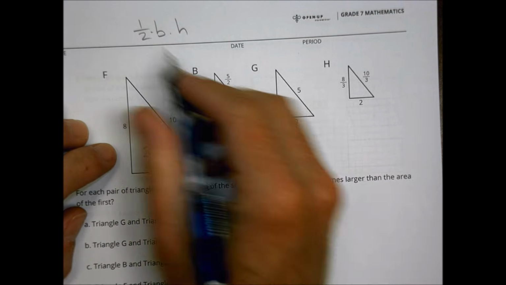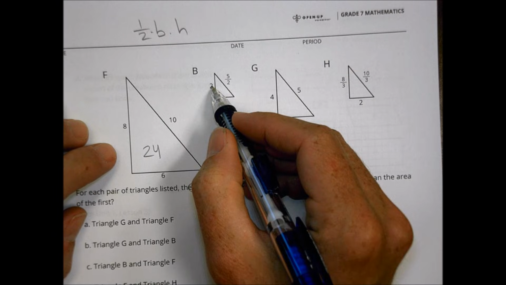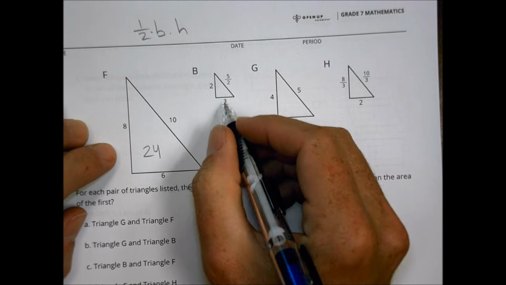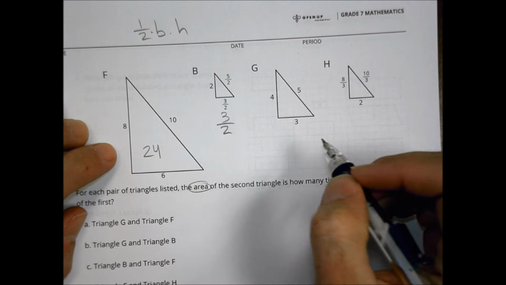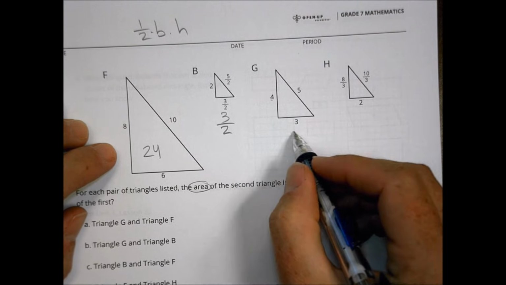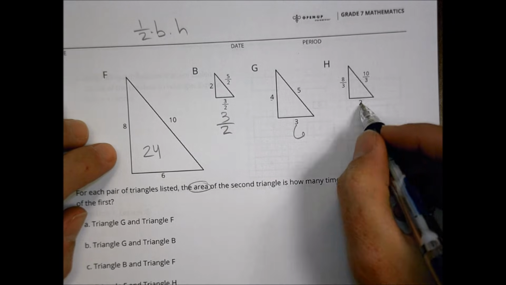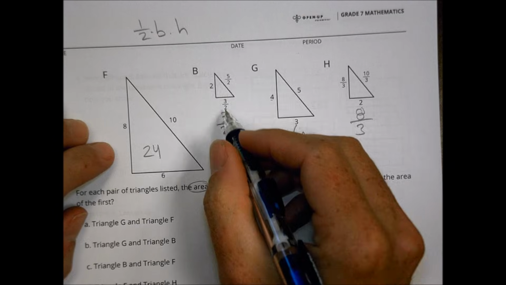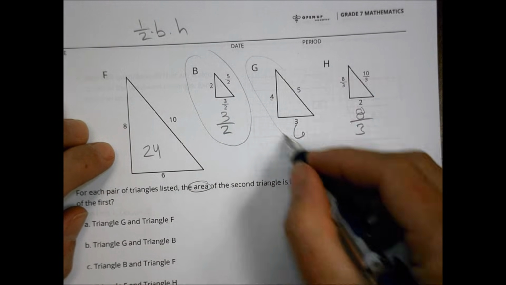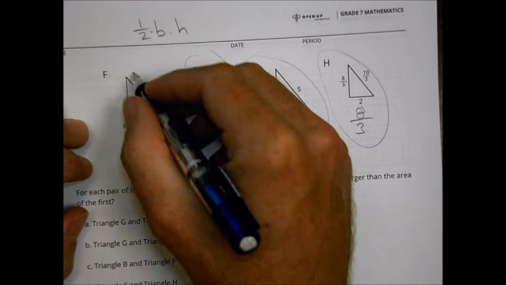The order doesn't matter. So half of 2 is 1, and 1 times 3/2 is 3/2 for B. Here I cut the 4 in half to get 2, and 2 times 3 is 6. And here I cut the 2 in half to get 1, so I end up with 8/3. So those are my areas for my shapes, right? 8/3, and then here we go.